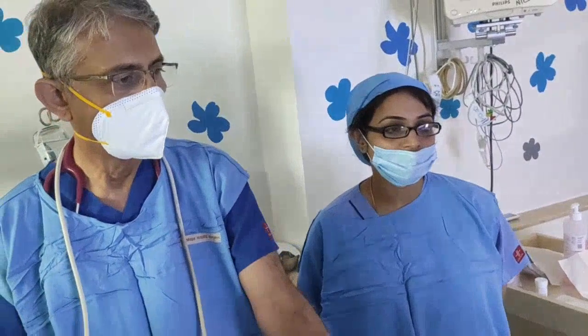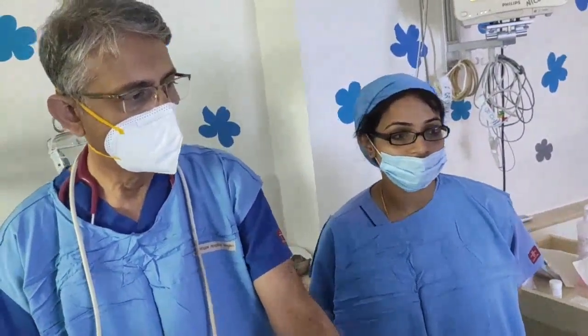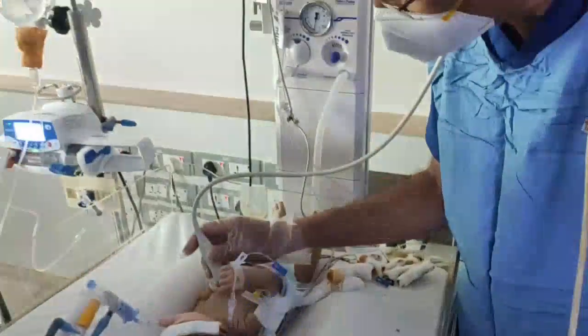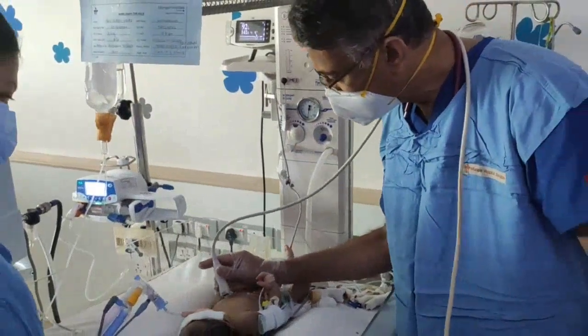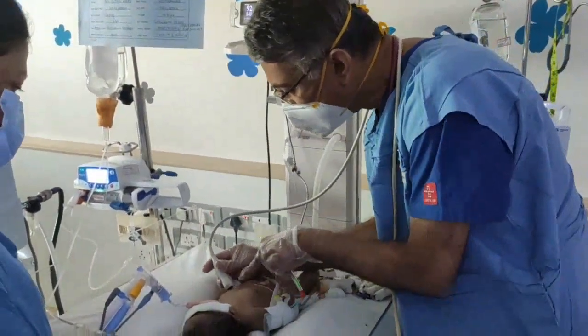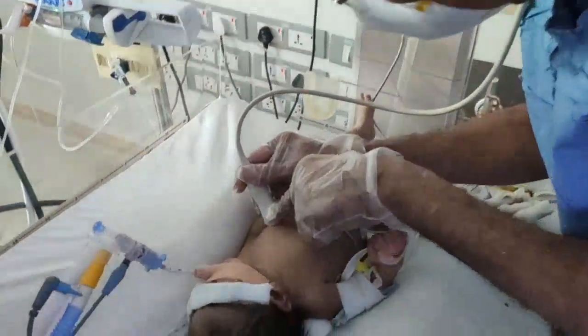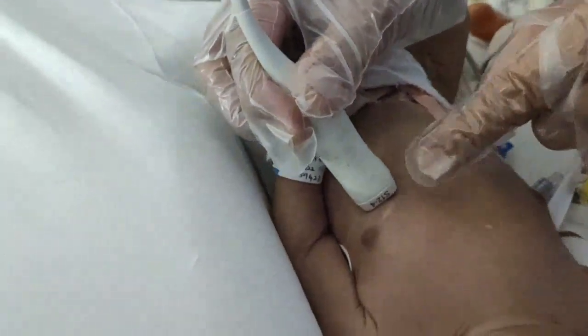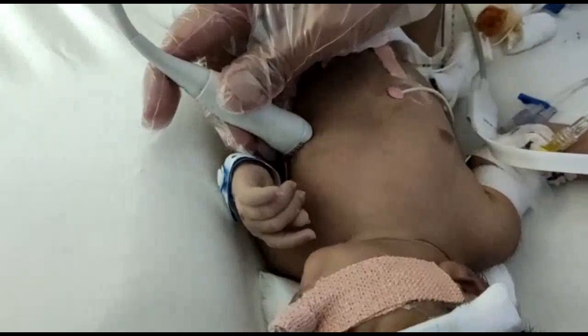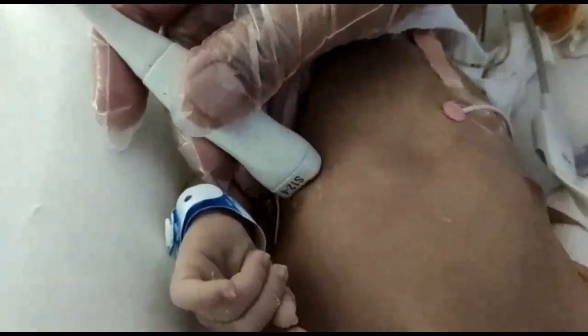Echo features of transposition of great vessels on 5-chamber view. How to keep the probe? First, this is called the 4-chamber plane. This is also called the apical plane. So in this, the 4-chamber view you first take and tilt it. See, when I tilt, the 5-chamber is obtained.